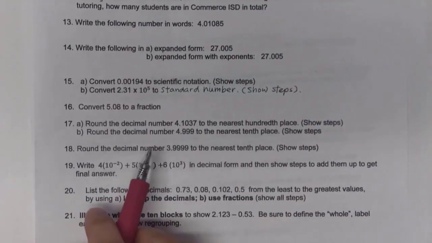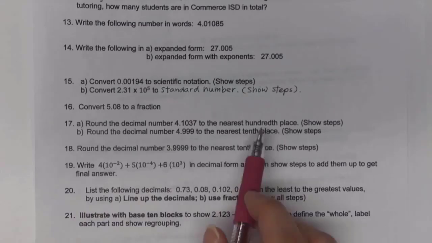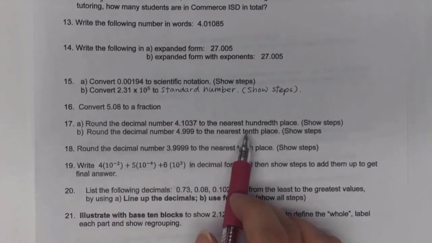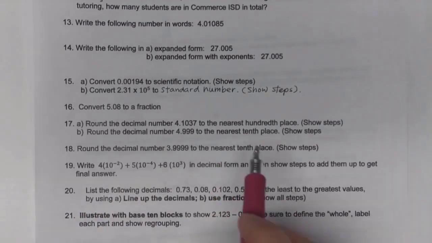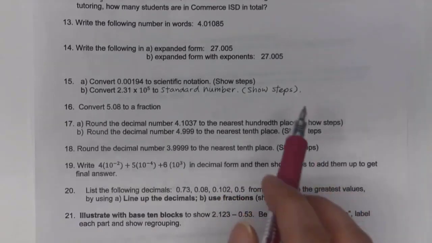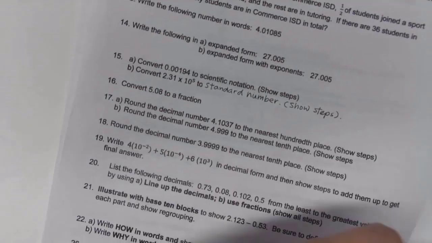I like that you have very clear steps, which is good. Who's next? 17. So the question for 17 is rounding numbers. So make sure you know it's rounding to the nearest one, so make sure you pick the correct place value. One is for hundreds, one is for tens.